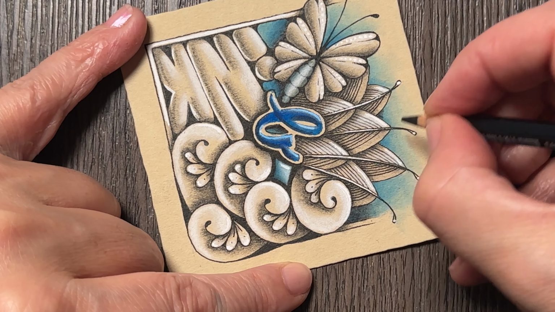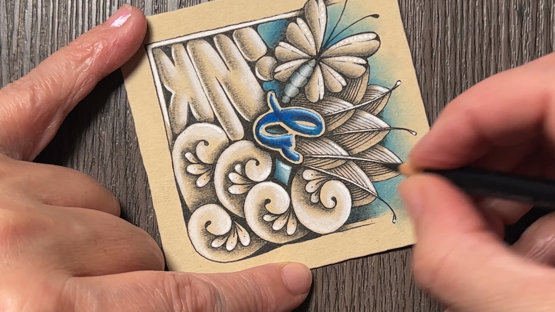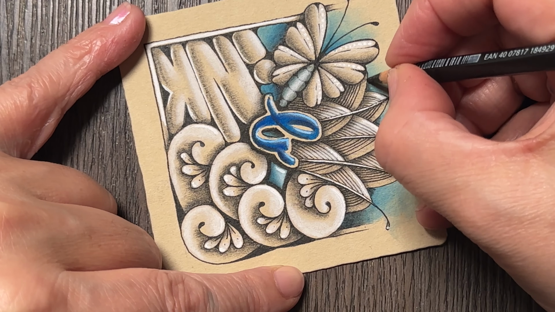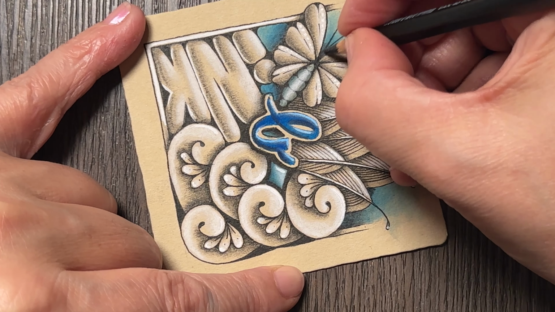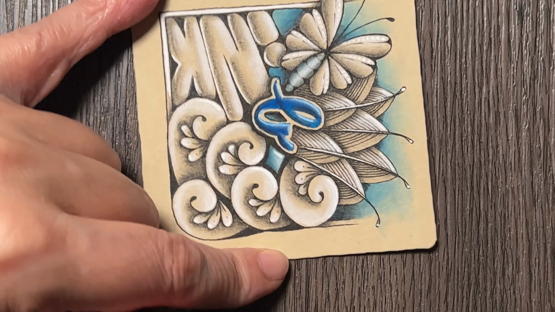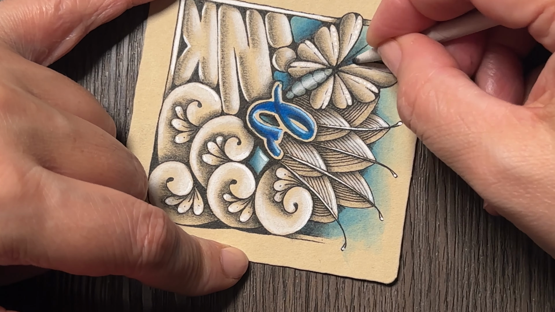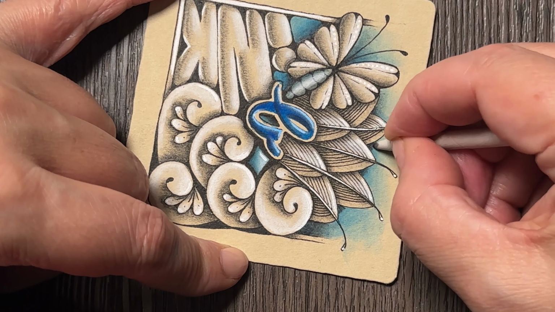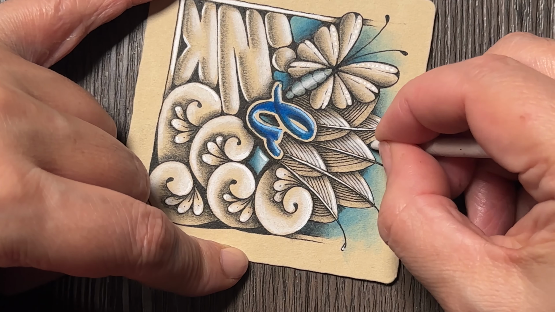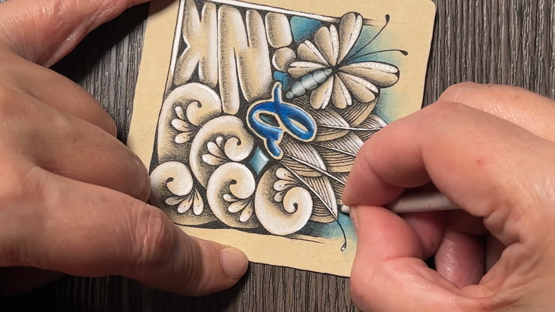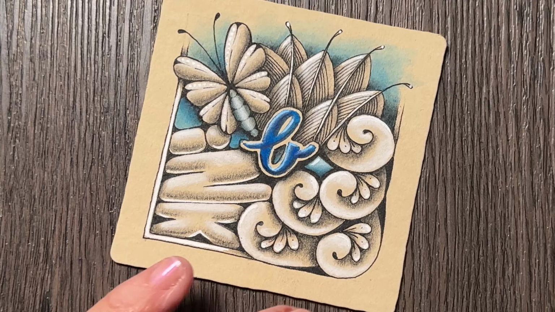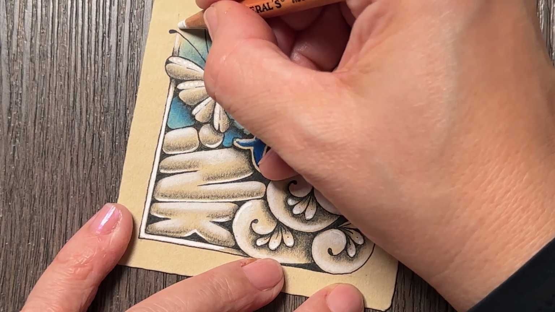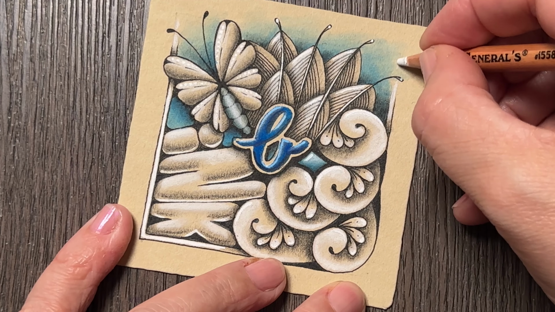And maybe just a little bit of drama here between different sections of my shadow, and in this central part of the butterfly, and then I will blend it a little bit, maybe a little bit of white here, but not with my white jelly roll, because I think it will be maybe too bright.